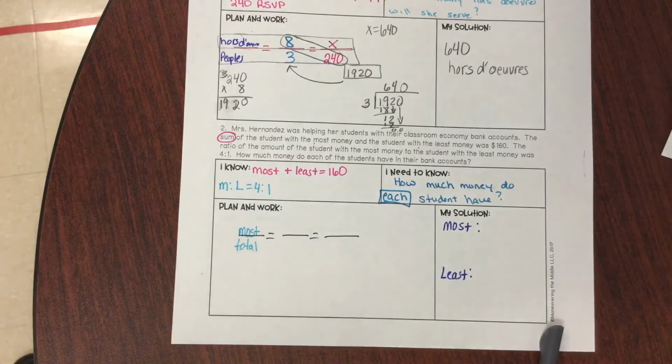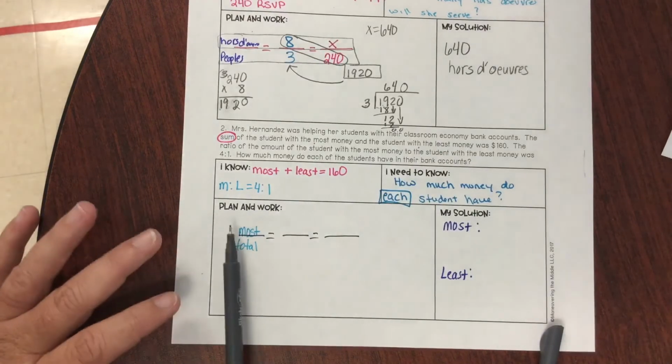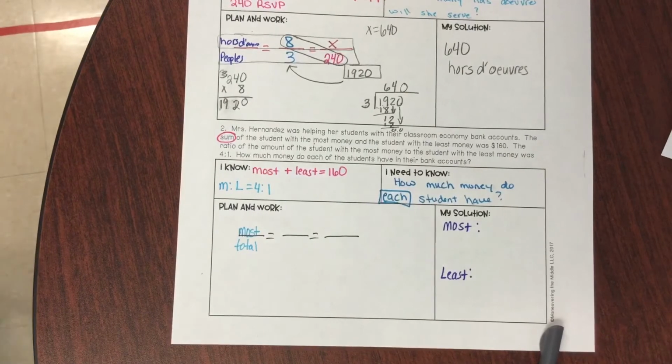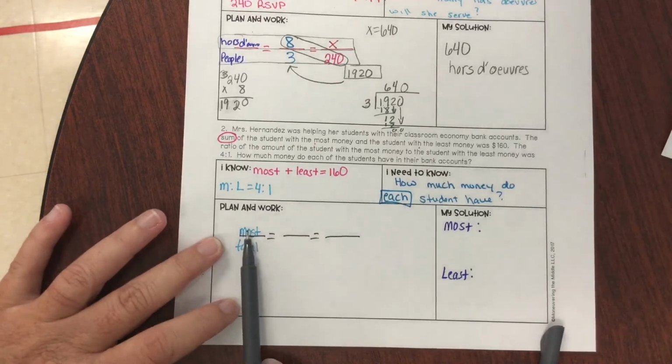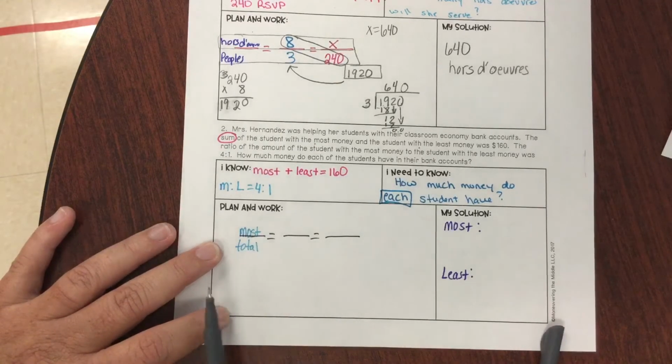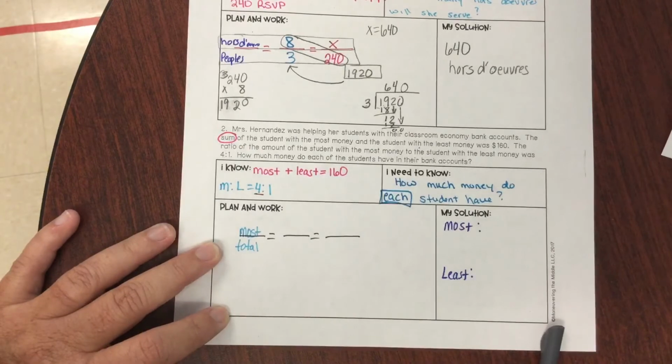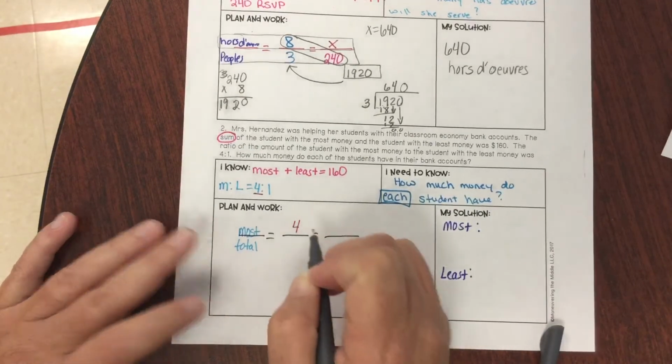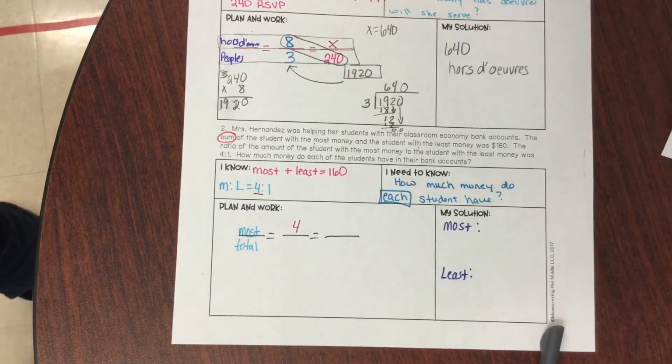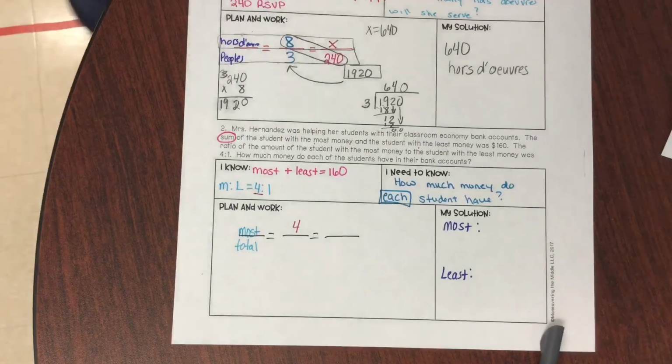Okay, so now let's go ahead and work through what I know. Remember, everything on the top is dealing with the most. Everything on the bottom is dealing with the least. With the total. How much was the most? What is my ratio? 4. Now listen very carefully to this next question. What is my total? Dane? 160. No, we're not there yet. We're not there because right now we're just working with the information that I know. We're going to get to where that 160 is going to go in just a minute.